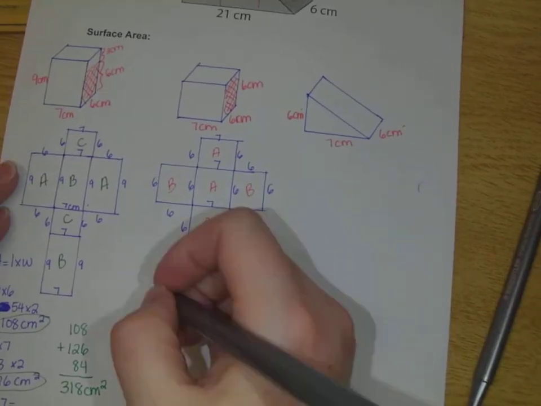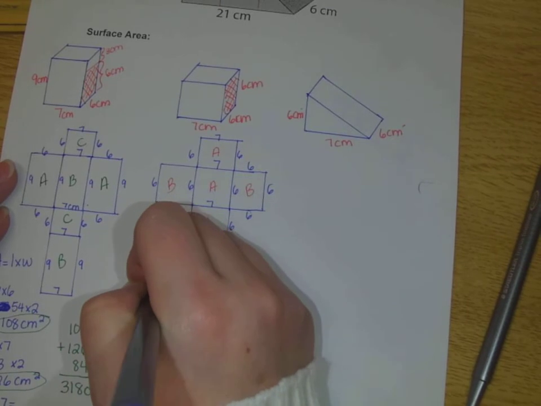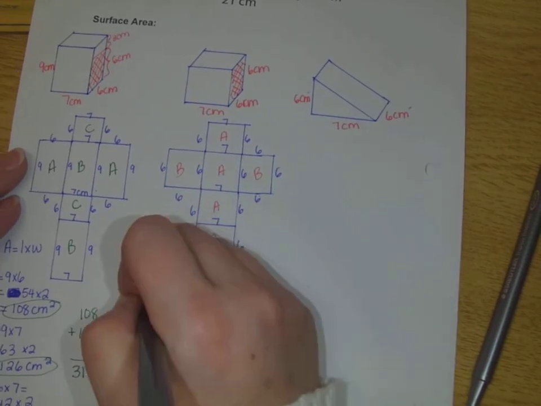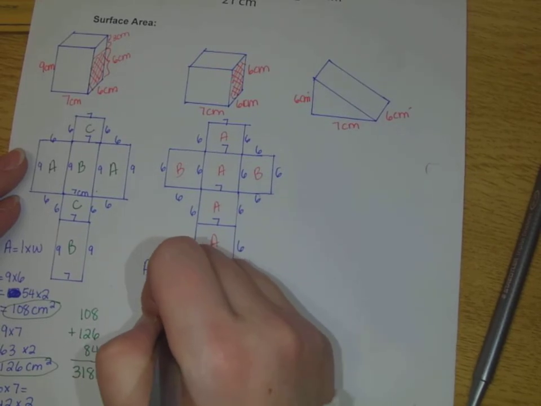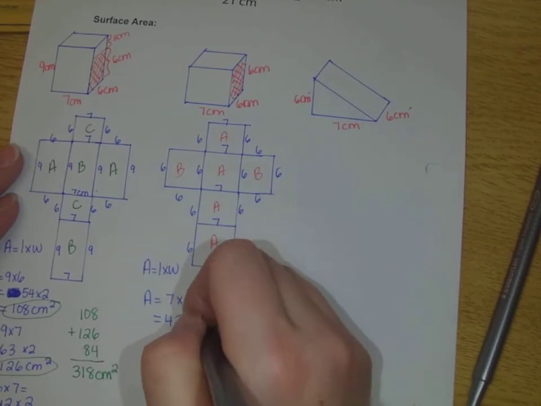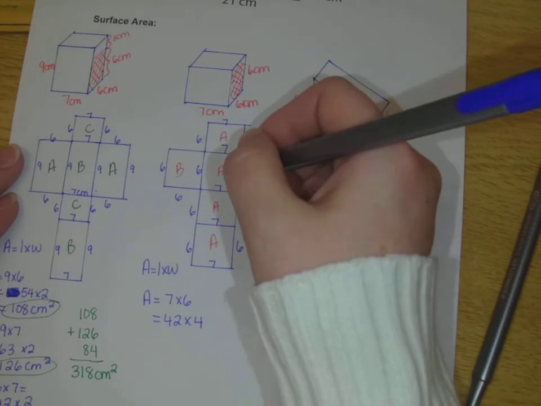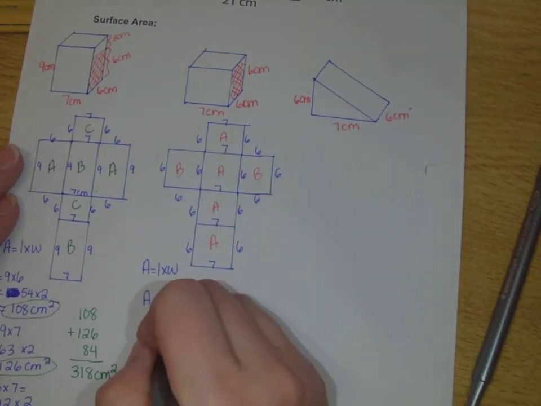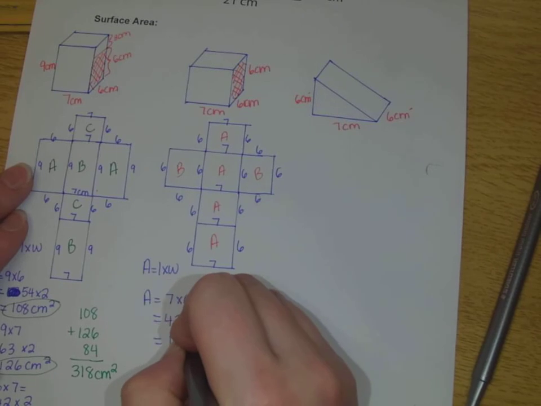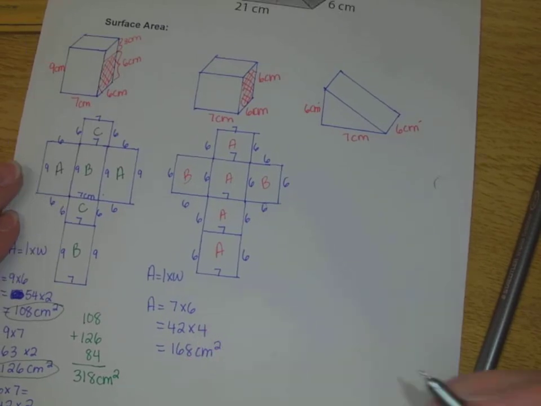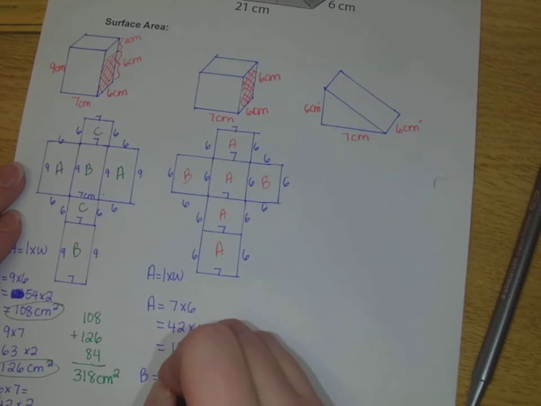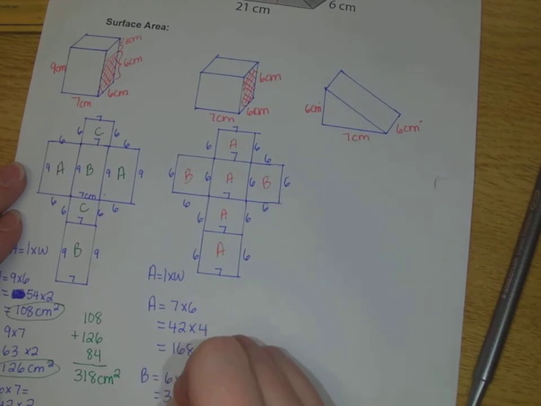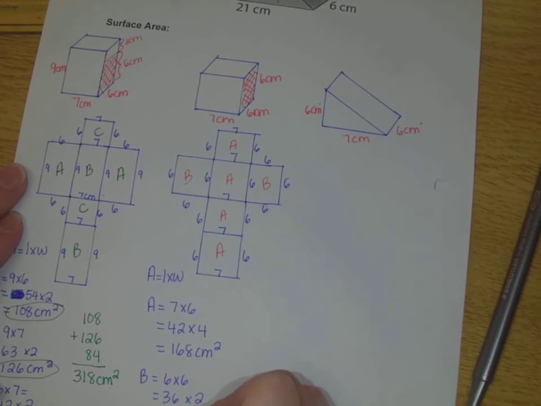So now we do our calculations. Our formula is area equals length times width. For shape A, it equals 7 times 6, which equals 42 times 4 of them. Okay, because 1, 2, 3, 4, which equals 168 centimeters squared. Now for shape B, that equals 6 times 6, which equals 36, times 2, there's 2 of them, which equals 72 centimeters squared.